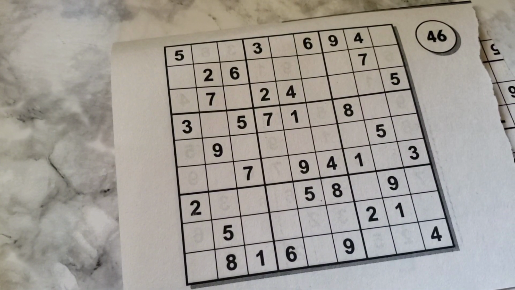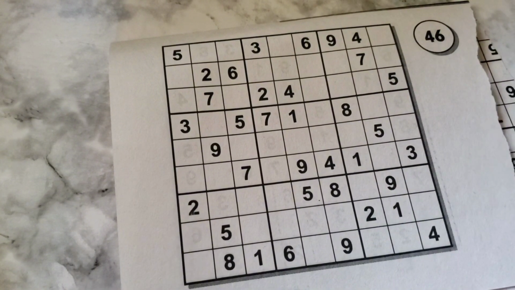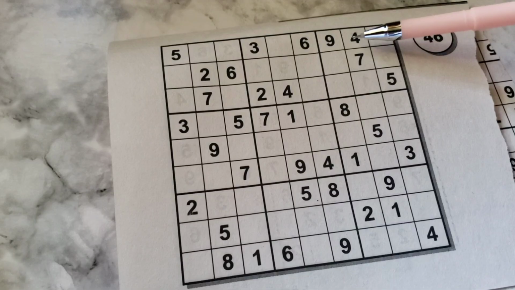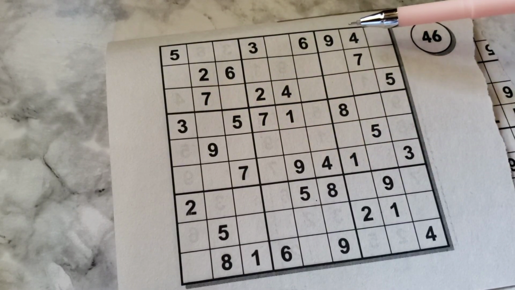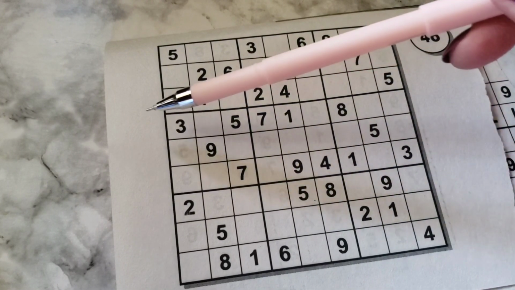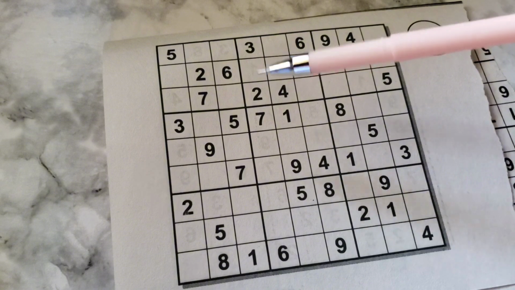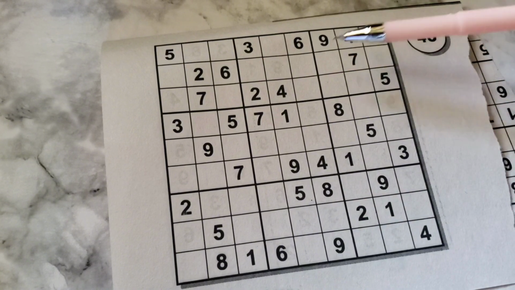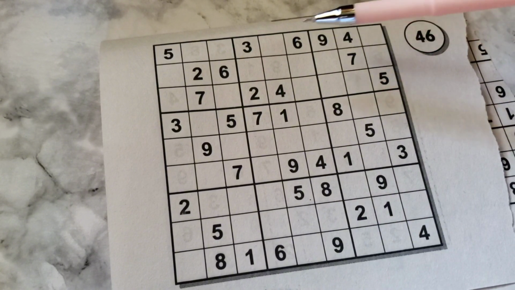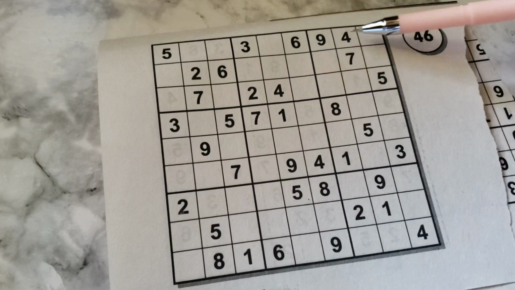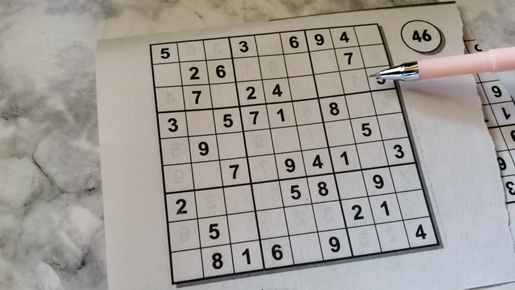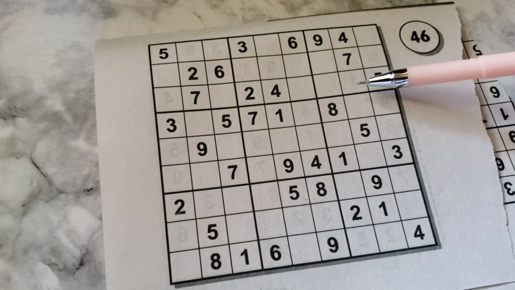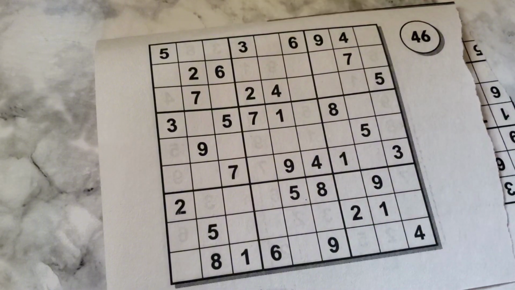Starting with the 5 up here, I see that there's a 5 on this row, and there's a 5 on this row. So for these other boxes, 5 will not go here or here, and down here, 5 will not go here, here, here.